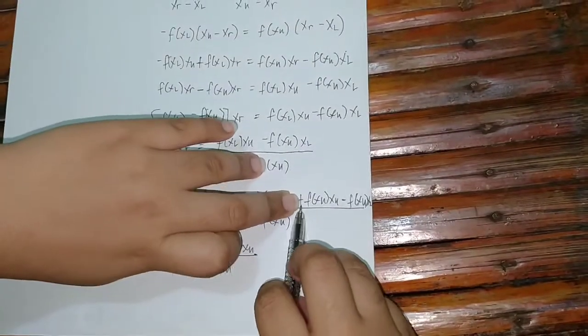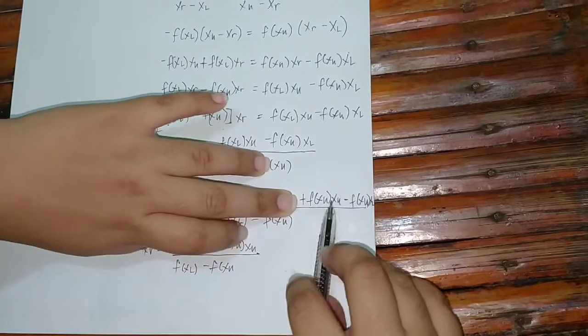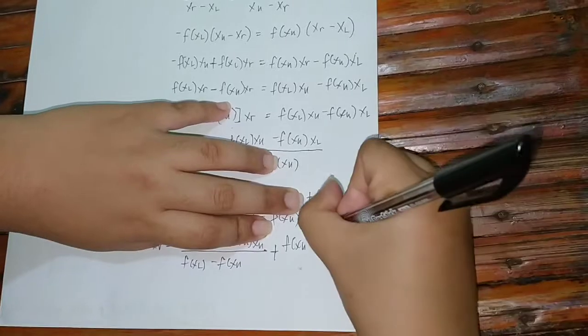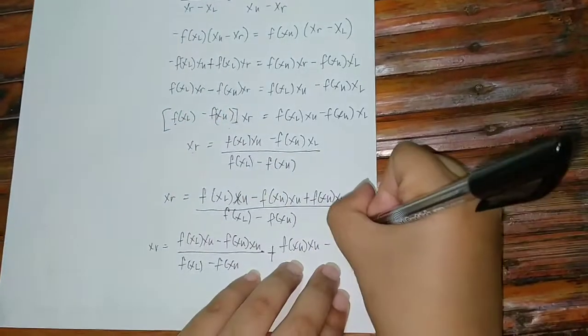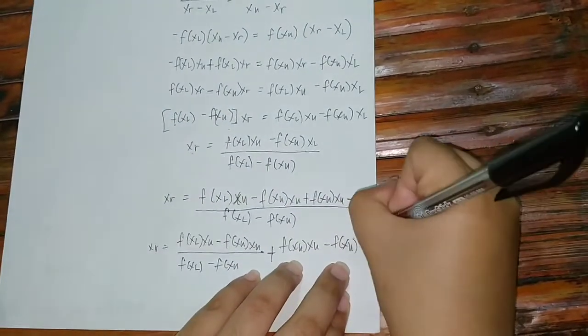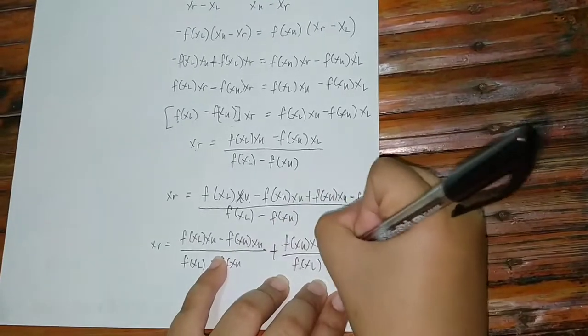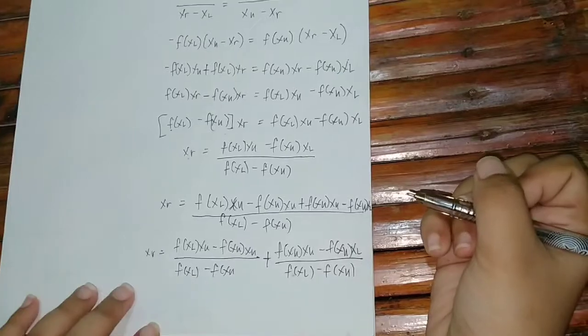Again, in the other fraction, we have to use this. So we have plus f(x_U) x_U minus f(x_U) x_L over f(x_L) minus f(x_U).